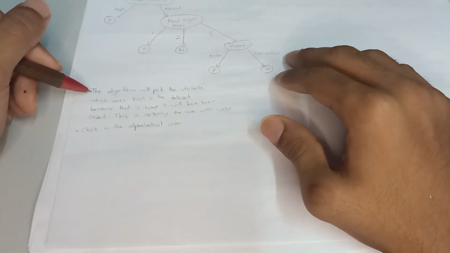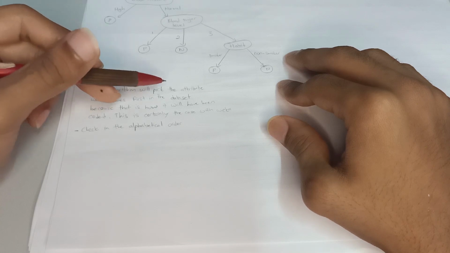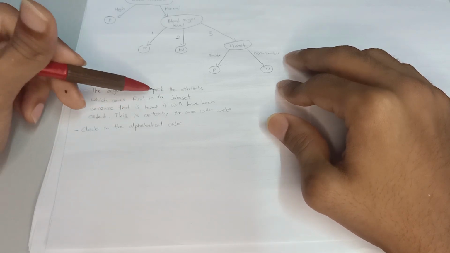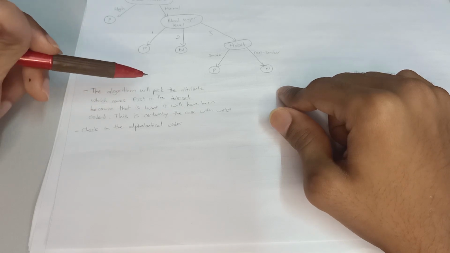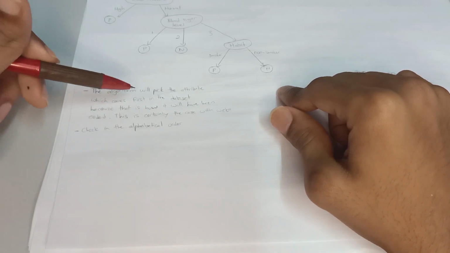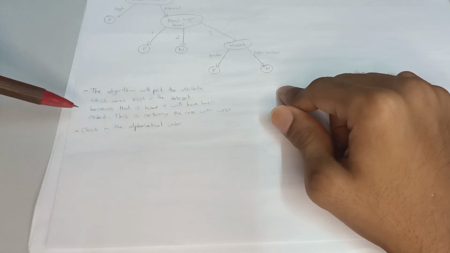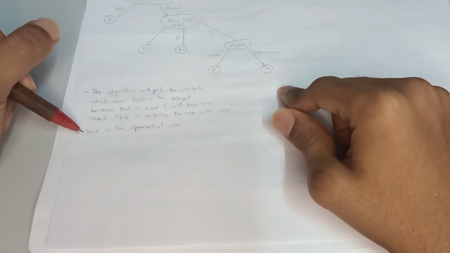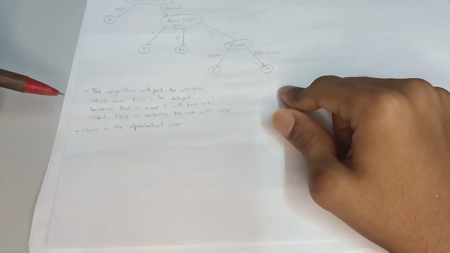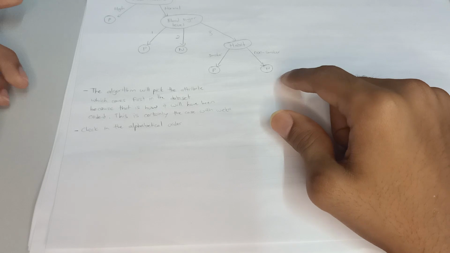For the second question that we are asked, the answer is the algorithm will pick the attribute which comes first in the dataset because that is how it has been coded. This is certainly the case with Weka. Or else you can check in alphabetical order. That's all for question 2.